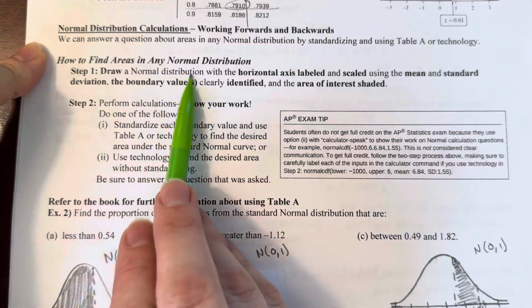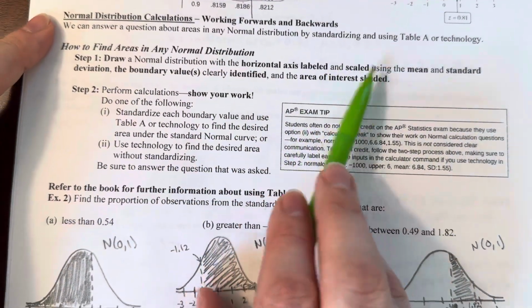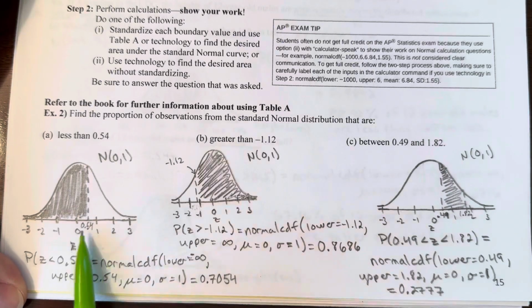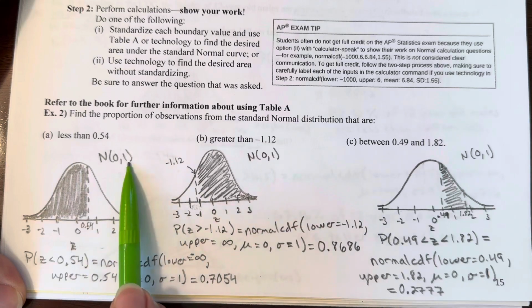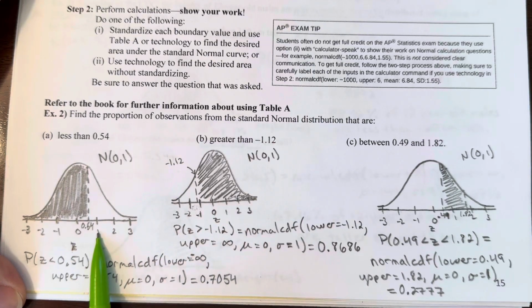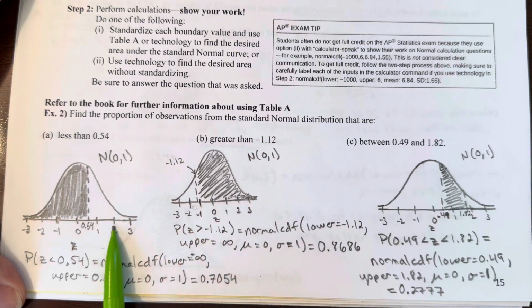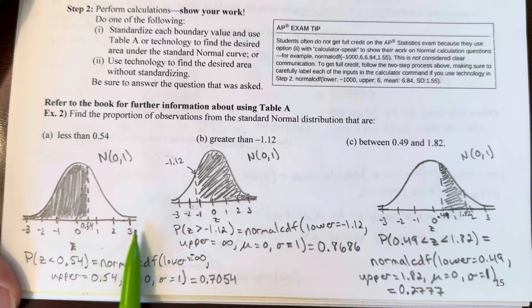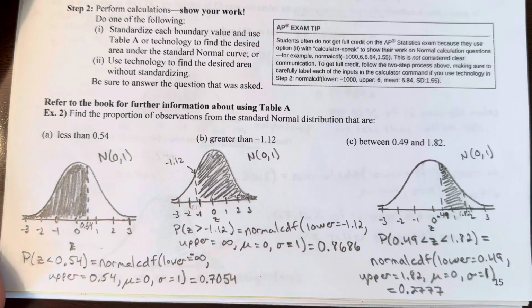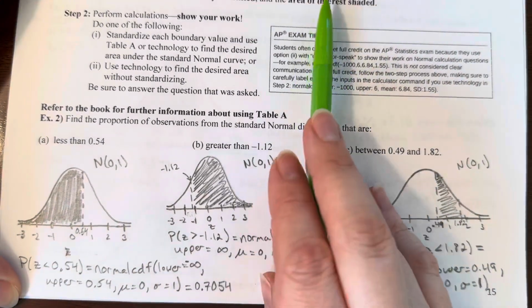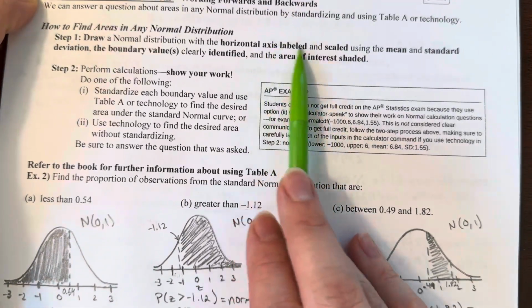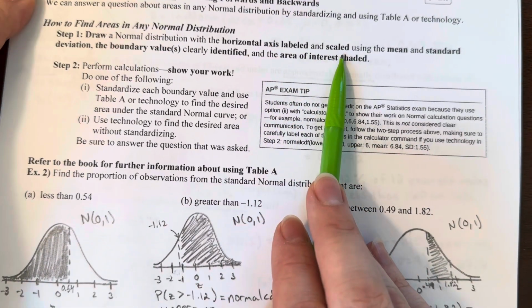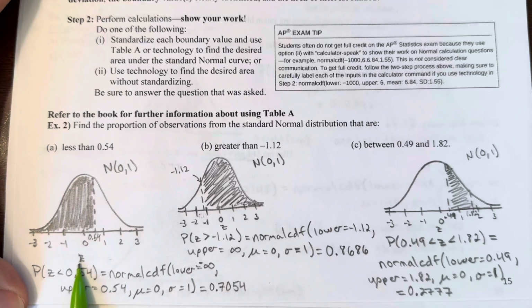Right, so draw a normal distribution with horizontal axis labeled and scaled. I have my mean labeled. I'm scaling by standard deviation, so my standard deviation is 1, so 0 plus 1 gives me a boundary of 1, and then 2, and then 3, and then same thing on the other side. I need to have 3 standard deviations above the mean, 3 standard deviations below the mean identified to have a completely labeled and scaled horizontal axis.